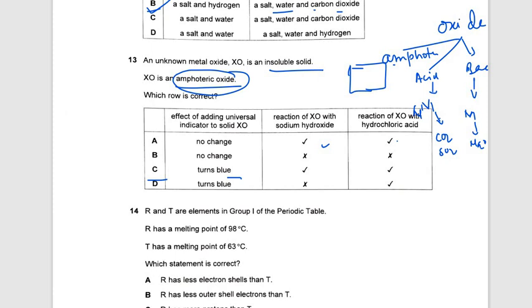So when you put in the metal oxide, you are not seeing any change because, as you can see here, it's an insoluble solid. Since it is not going to dissolve in water, how are you going to see any change in the water? So I think it is no change. So option number A is the only correct option you have.